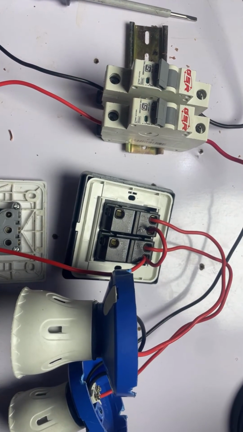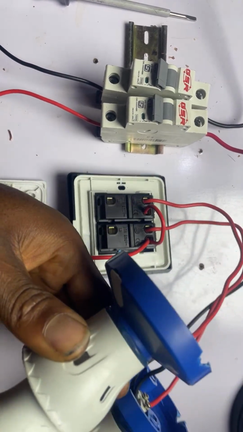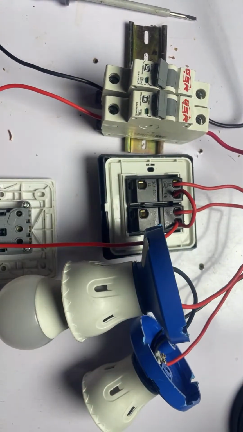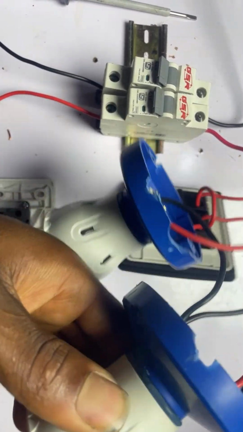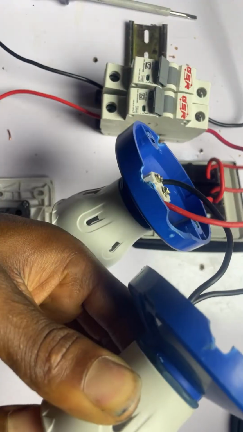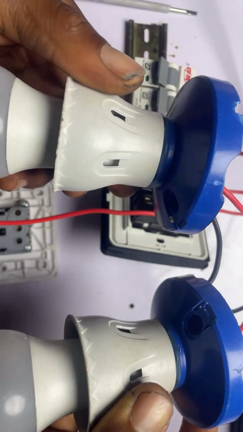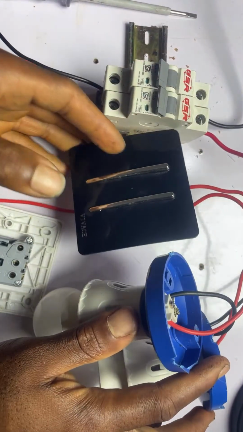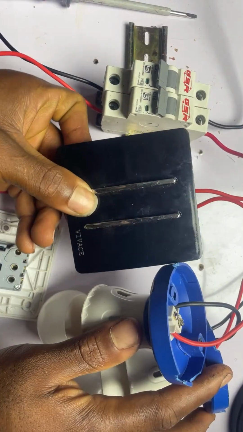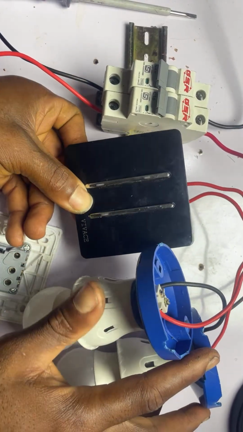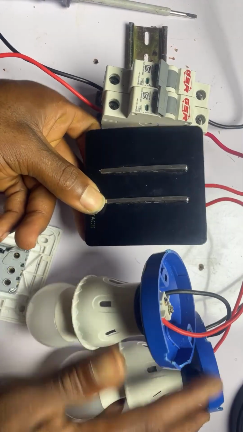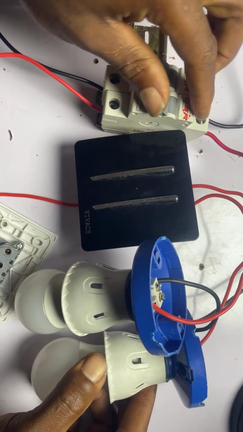So I'll put my first bulb, and my second bulb also. These are the two bulbs. Let me go ahead and turn our switch this way. Thank you. Now let me go ahead and turn the breaker on.